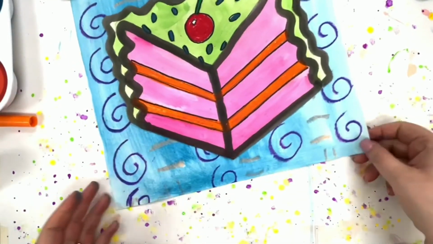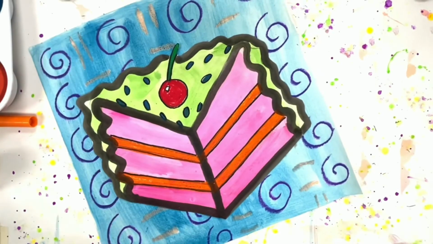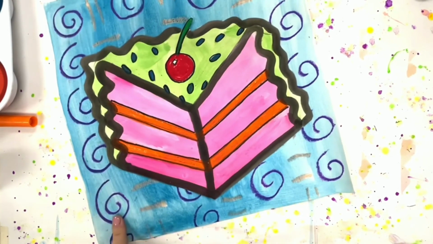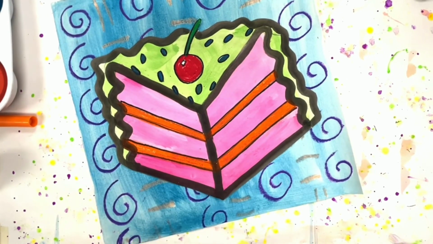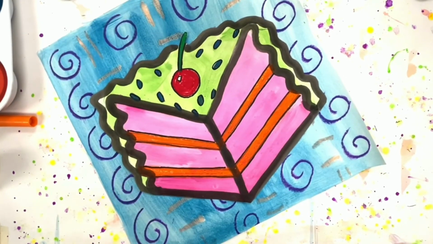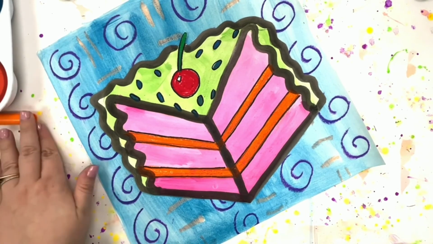And then I get a perfect little piece of artwork with lots of different colors. We even have a pattern, and we're showing a little 3D shape. So, looks great. I hope you enjoy making your slice of cake.